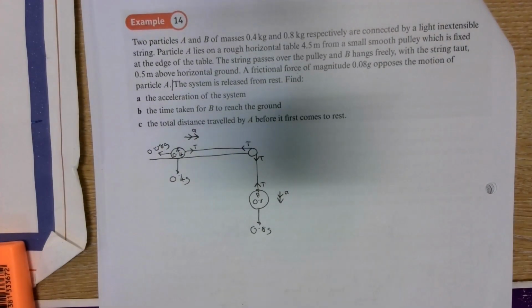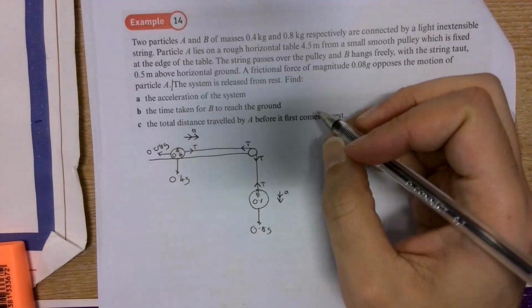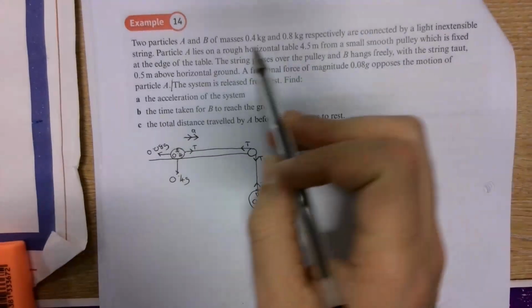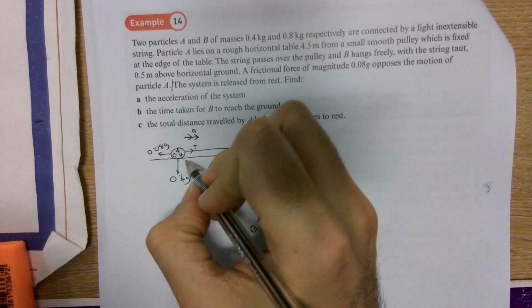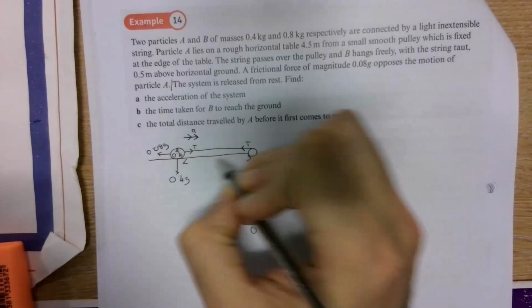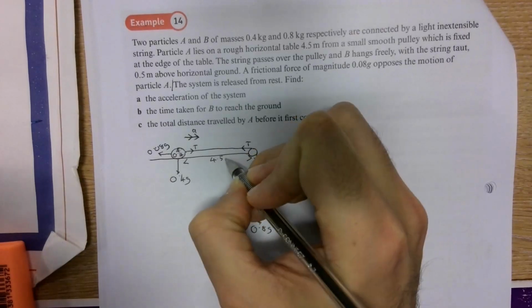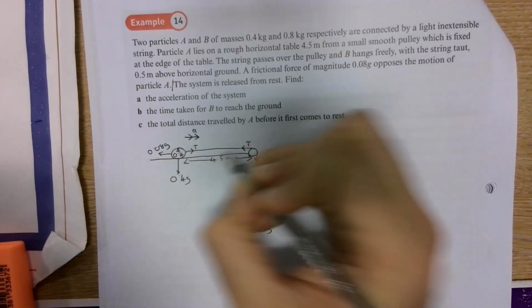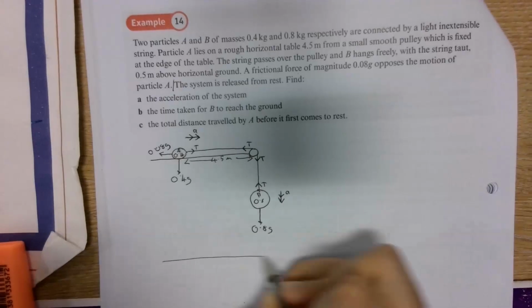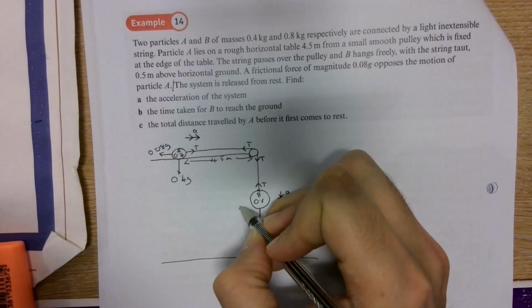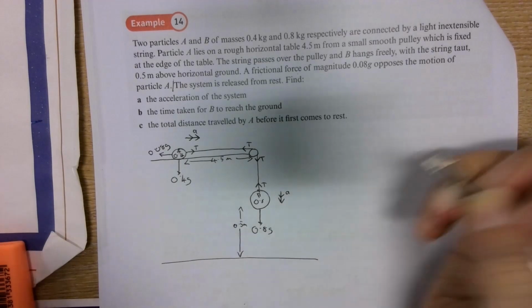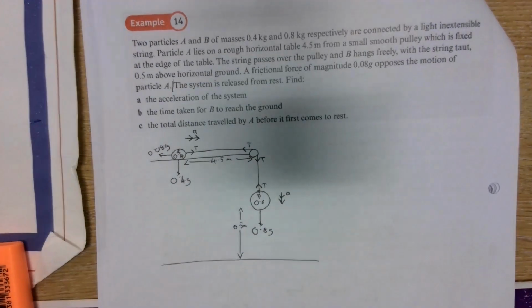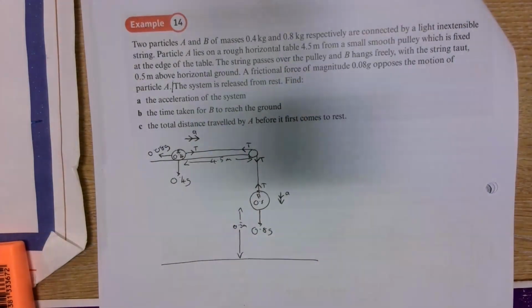So part A, actually sorry, I've got some things to put on this, haven't I? Particle A lies on a rough table 4.5 metres, so this distance from there to there is 4.5 metres, and this is 0.5 metres above the ground. So that's everything on that diagram. So part A, find the acceleration of the system.